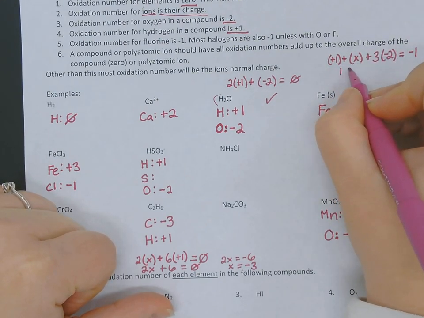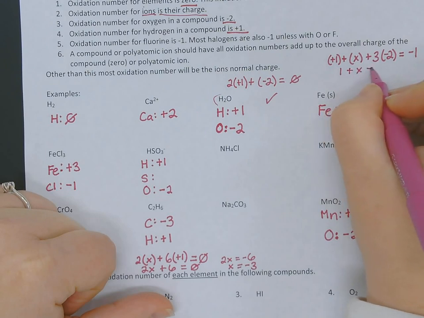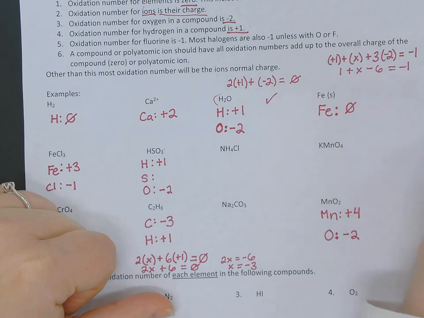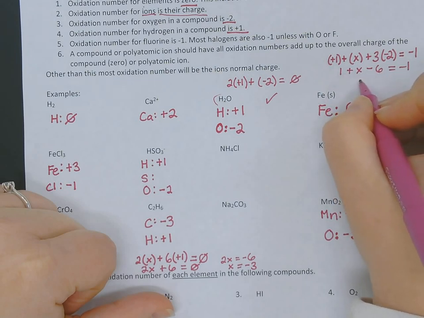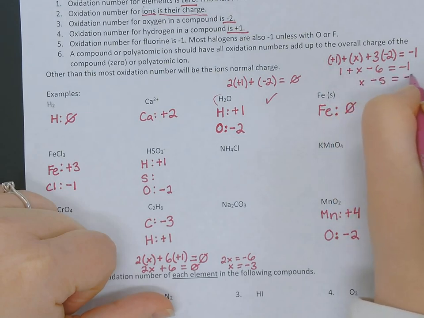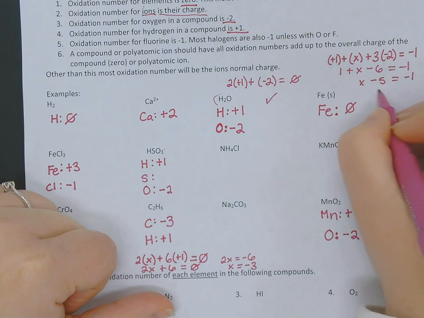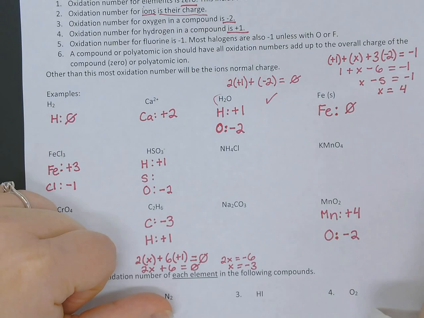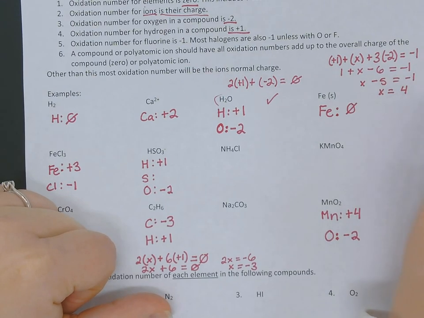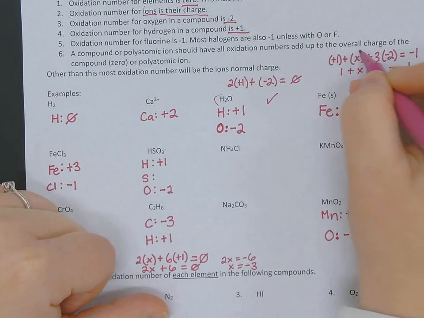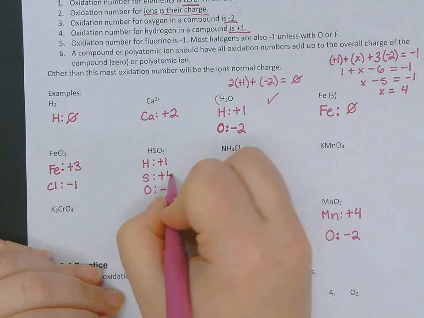I get 1 plus x minus 6 equals -1. So 1 and -6 would give me -5 equals -1. If I add 5 to the other side, -1 plus 5 is 4. So my x is equal to 4. My sulfur is equal to positive 4.